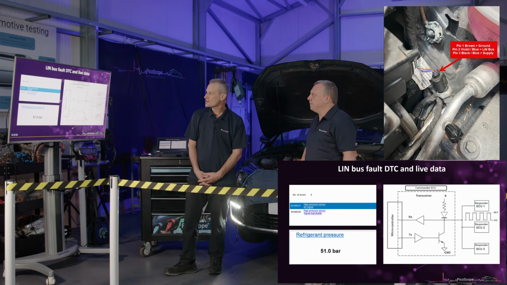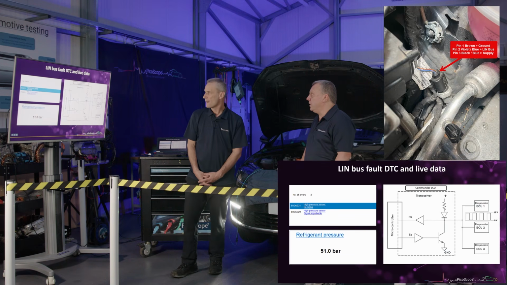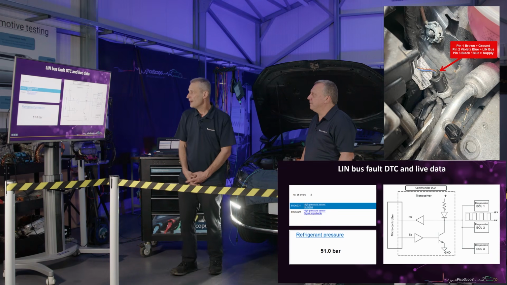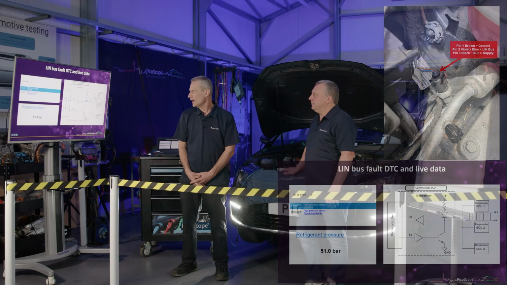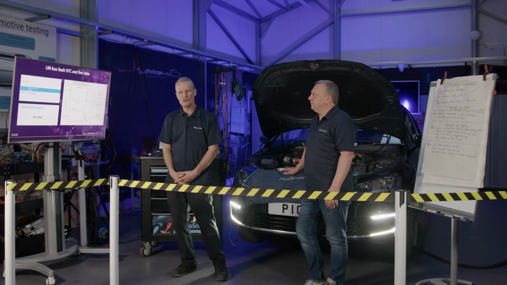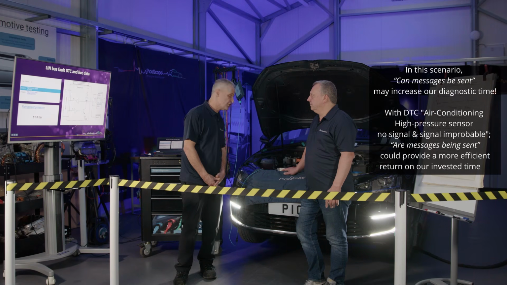Yeah, ambitious. Also accompanying that, high pressure sensor, no signal. That's a communication error. That's right up our street for this video series. Yeah, high pressure sensor signal improbable. So as a quick route, I guess it's that measurement that gives you the best return on your time. We'll go straight in for are messages being sent, because it's dead easy to get to.